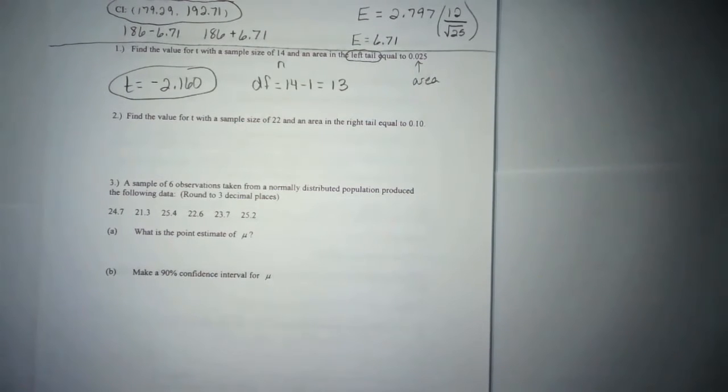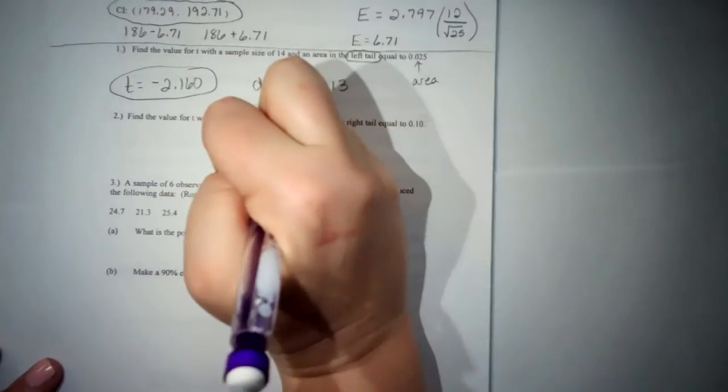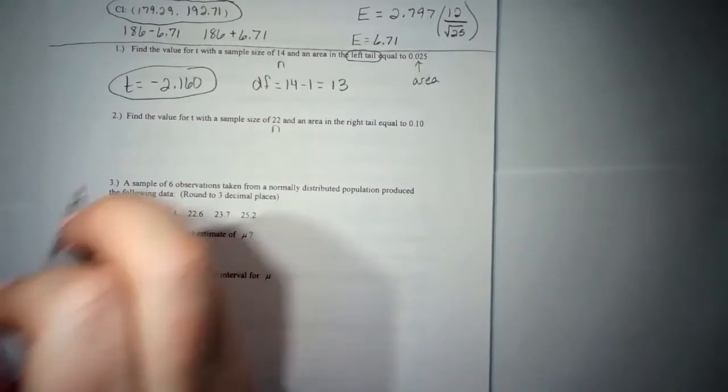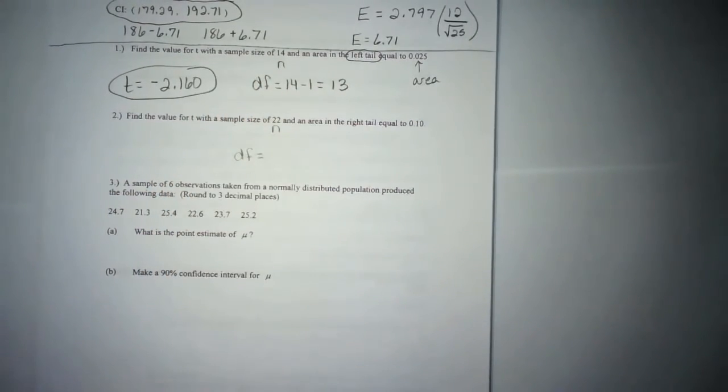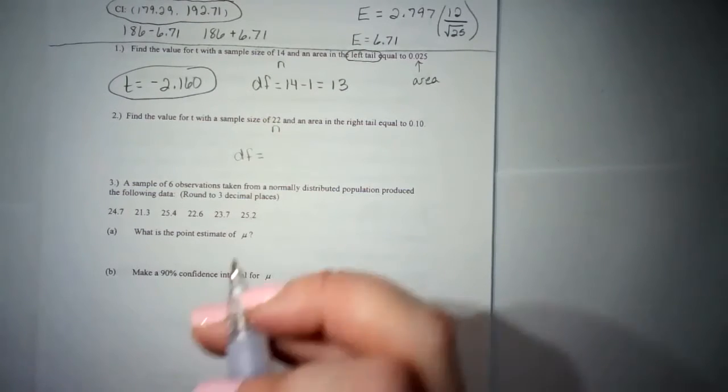Okay. Now, number 2 wants you to find a t also. Just play with your T-chart. Okay. Gives you a sample size, but we want degrees of freedom. So if our sample is 22, what are our degrees of freedom?